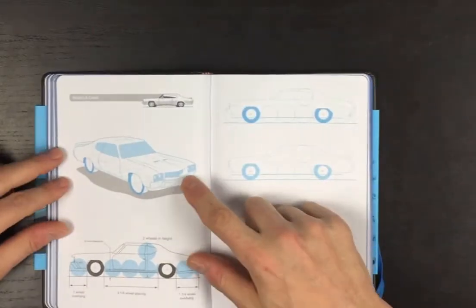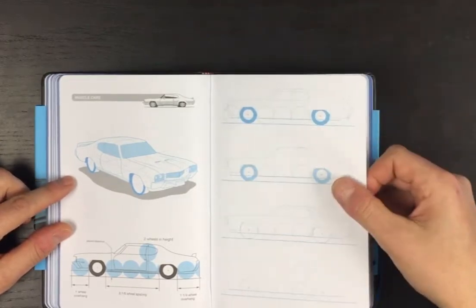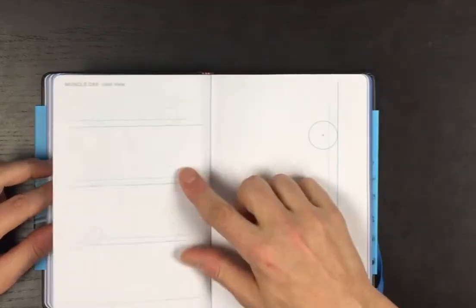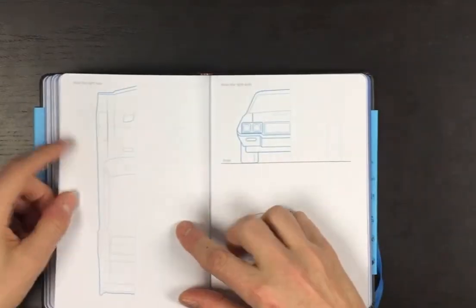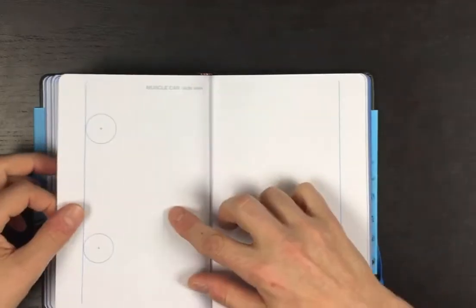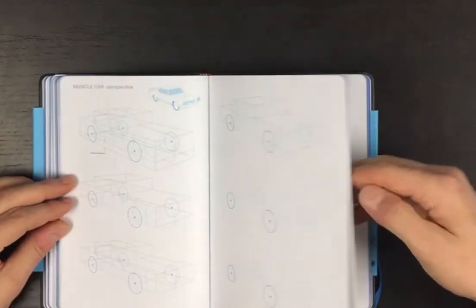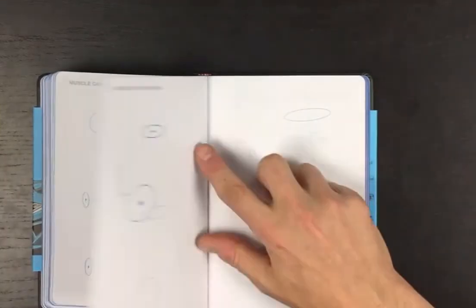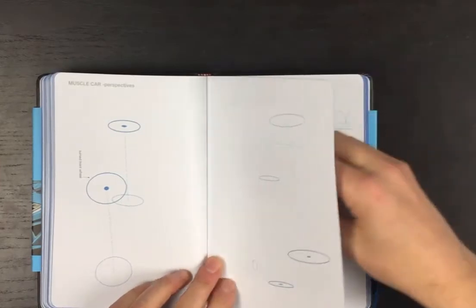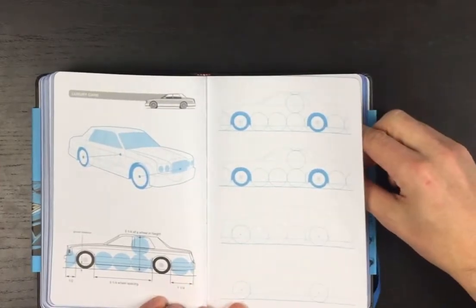The next car is muscle cars. I just picked an old muscle car for this. The same process: orthographic views, side views, perspective views. Lots of pages here. I would say more than 50% of this book is your own sketching. Probably say about 75% of it.